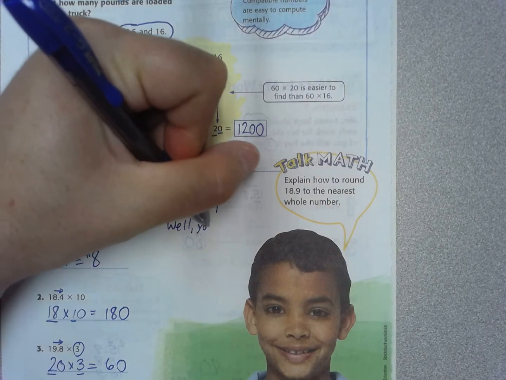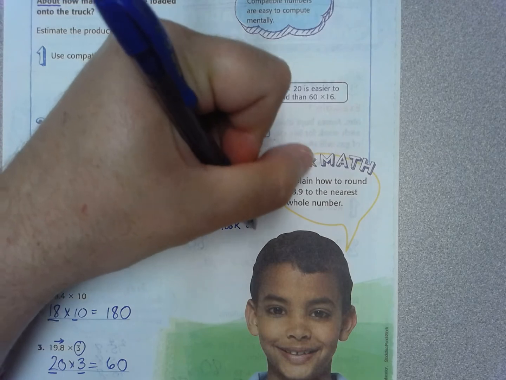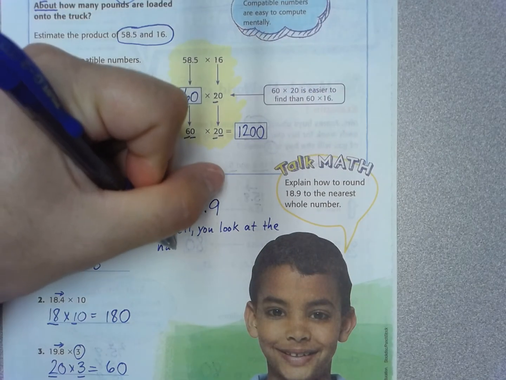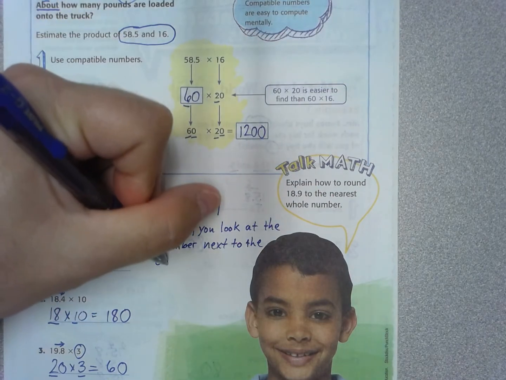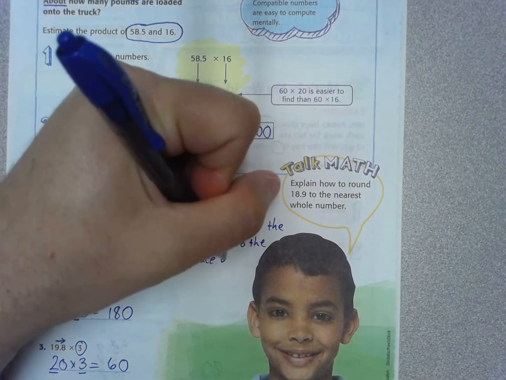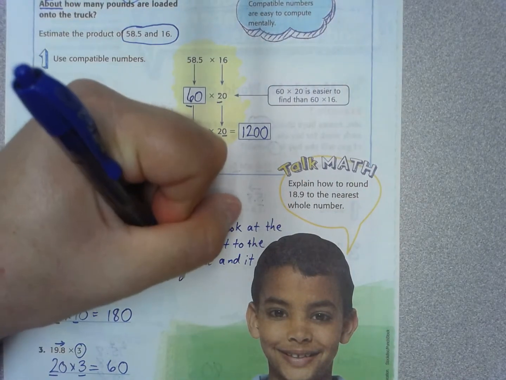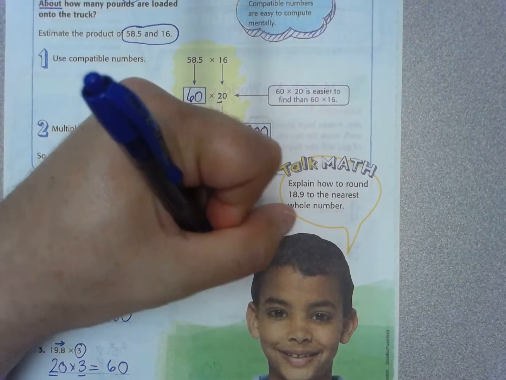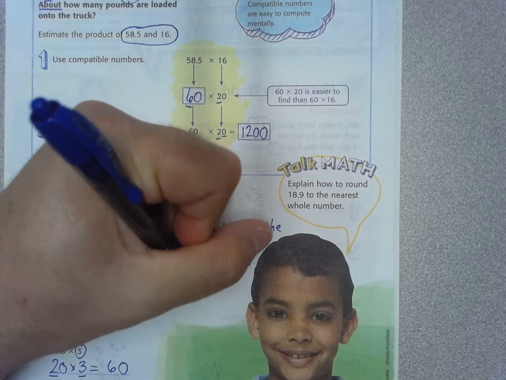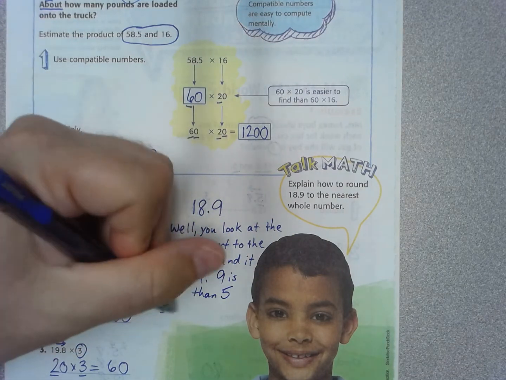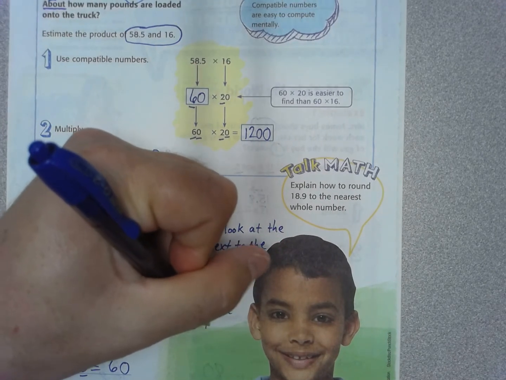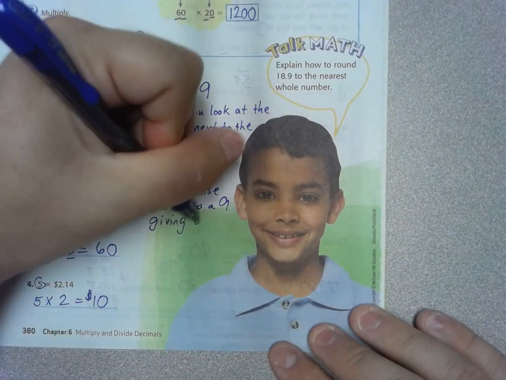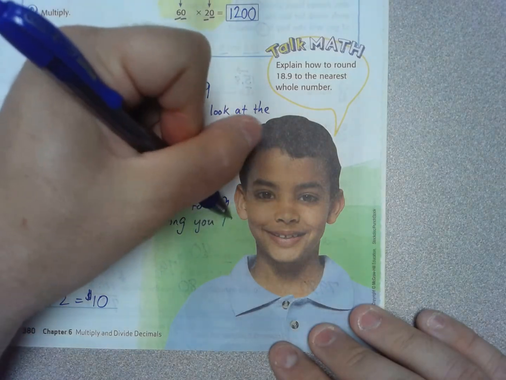Well, you look at the number next to the ones place, and it is a 9. 9 is more than 5, so raise the 8 to a 9, giving you 19 right there.